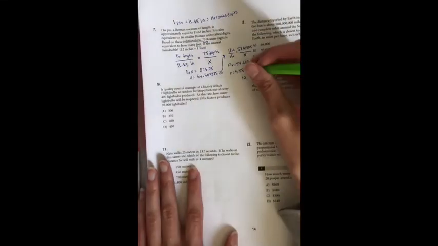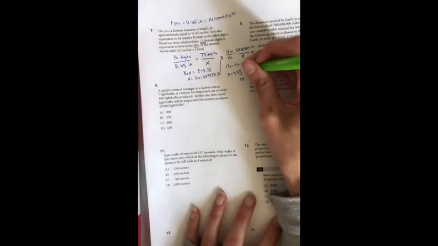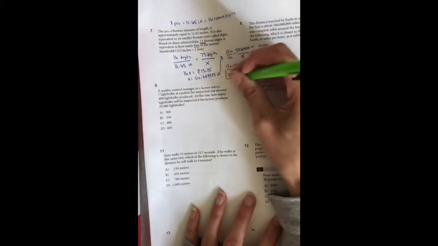So to the nearest hundredth, it's 4.55. This is the hundredths place. Technically, there's a 0 here, and so to the nearest hundredth, it's 4.55 feet. All right.